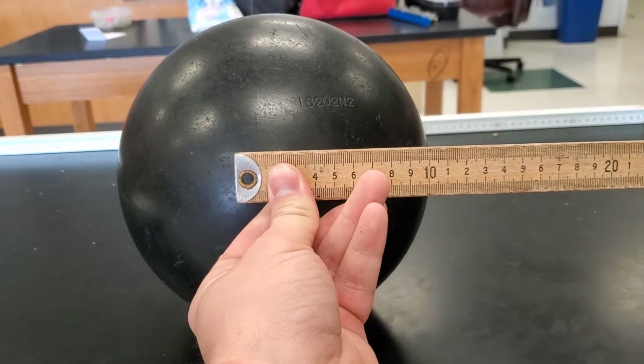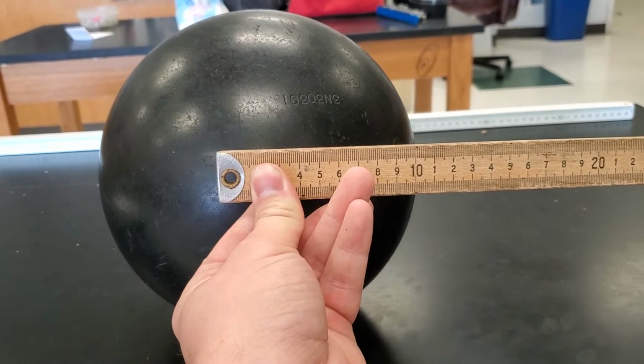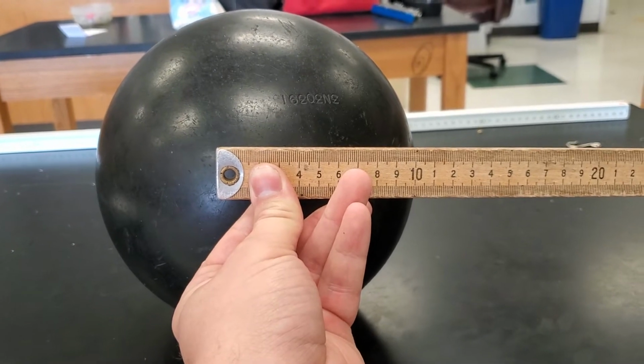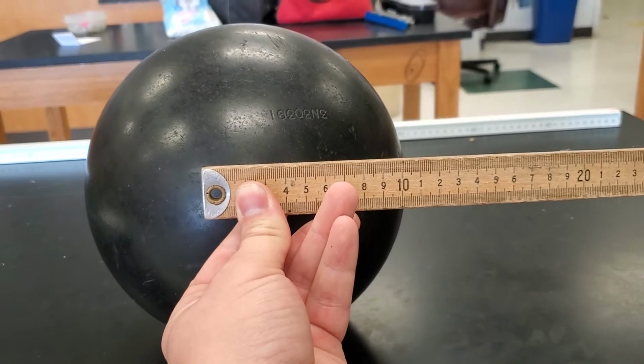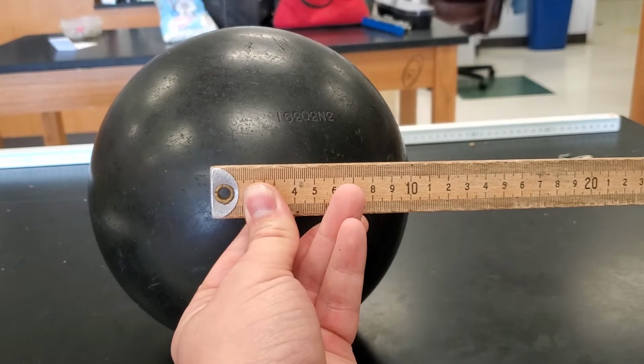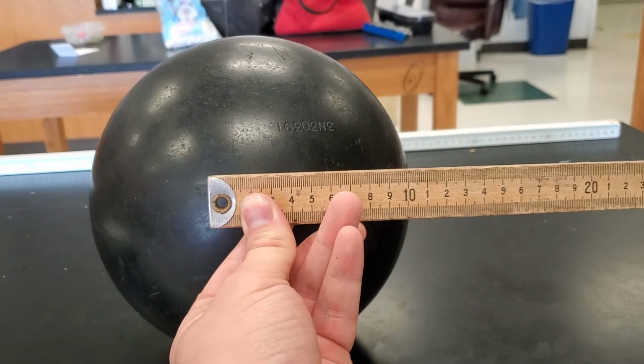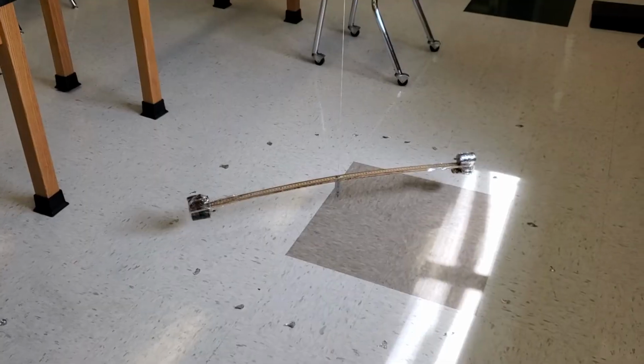What is the acceleration due to gravity on the surface of this bowling ball? This bowling ball weighs 7.26 kilograms and it has a radius of 10. What's the acceleration due to gravity on the surface of this bowling ball?